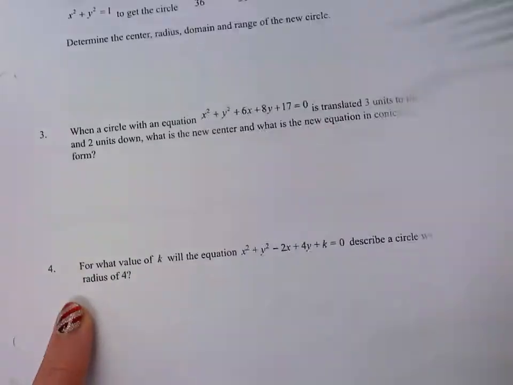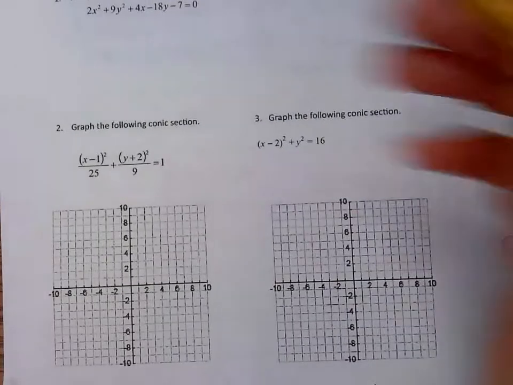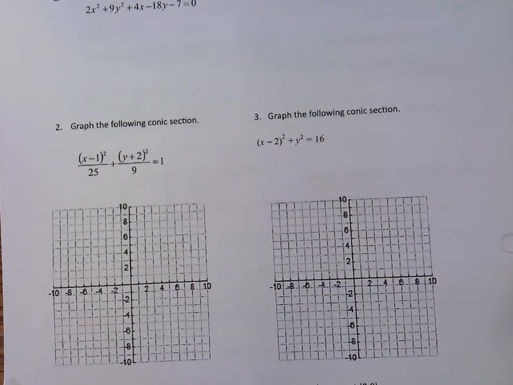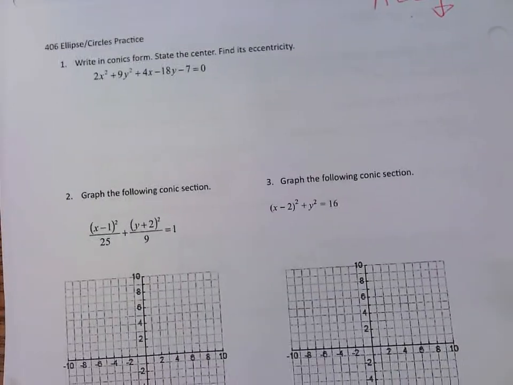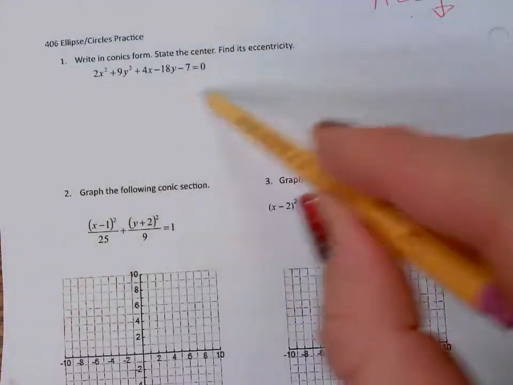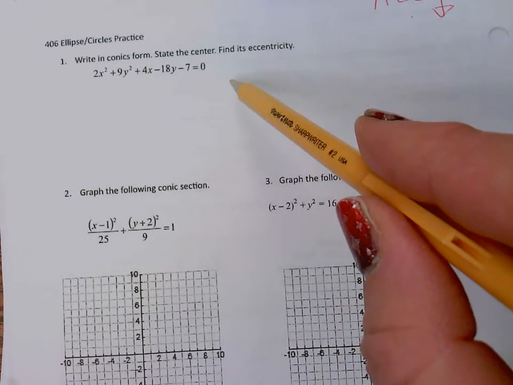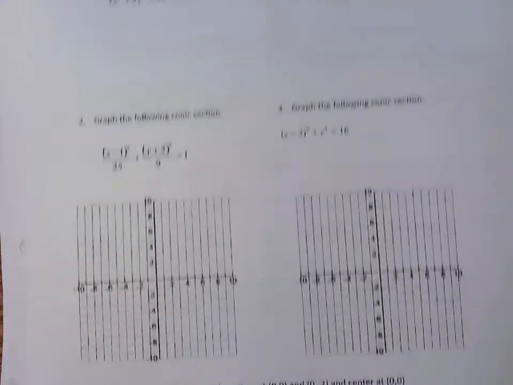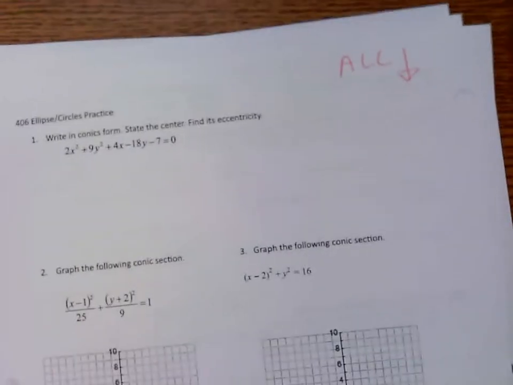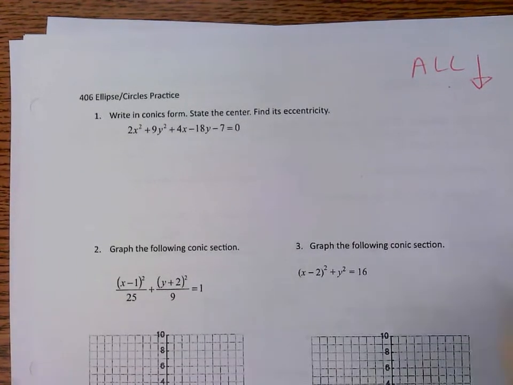All right, so don't forget to go back and do number 5. So I'm actually going to leave you this back page. I might actually do example 4 with you. So you're going to write this one in conics form. Actually, I think I'm going to do 1 with you, but I'm going to leave you number 4 to try. Because number 1 is another completing the square problem that we haven't done yet today.